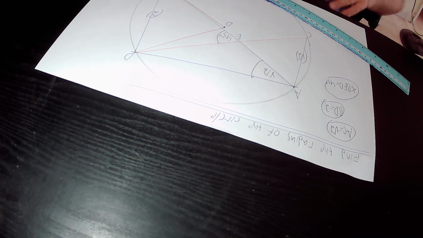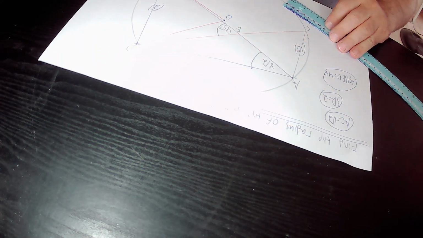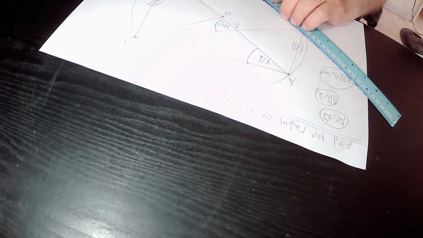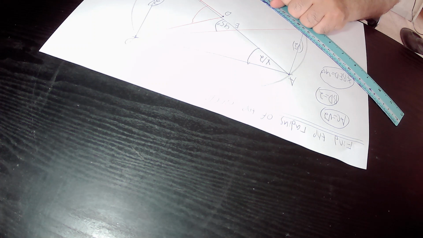By doing this construction, we created here central angle BOD. This is central angle BOD, and this central angle BOD is also subtended on the same chord called BD, exactly like this peripheral angle BAD. So now we can implement here rule 13. I'll repeat quickly rule 13.